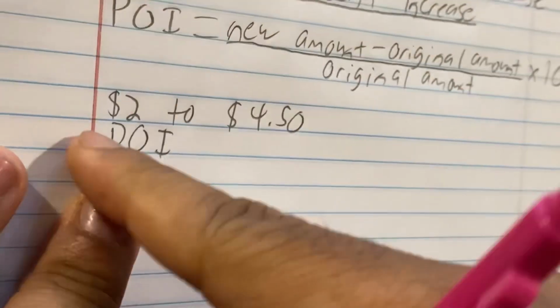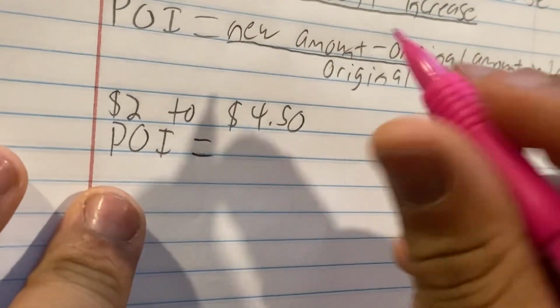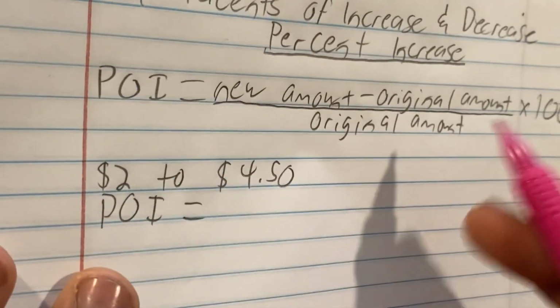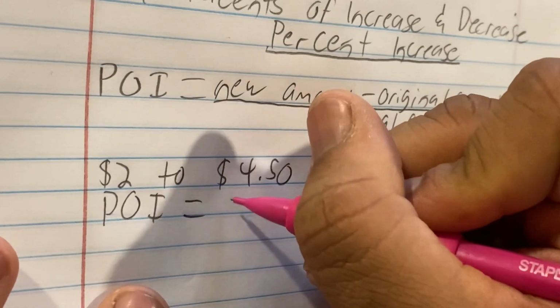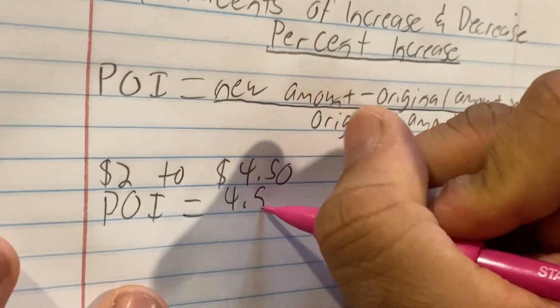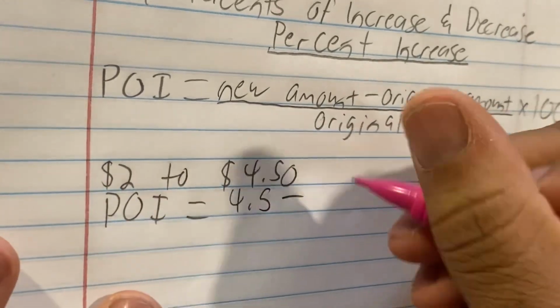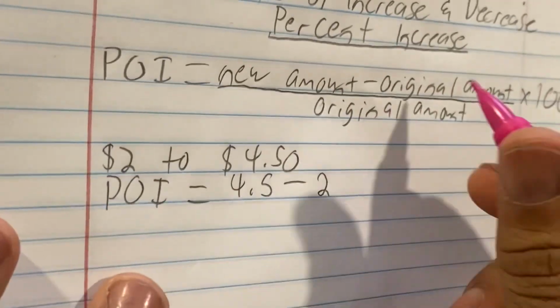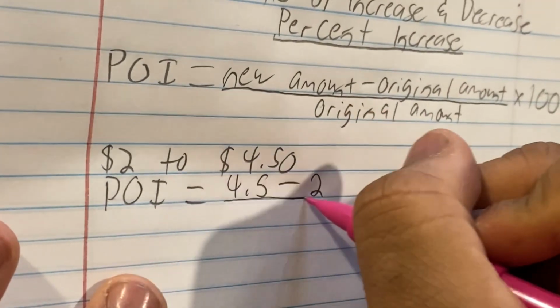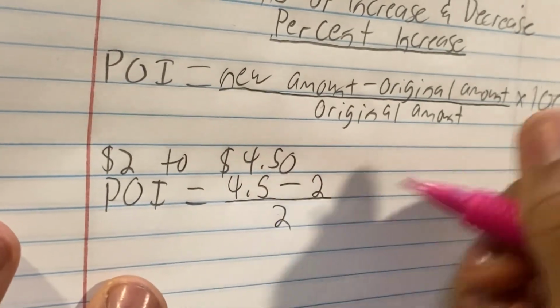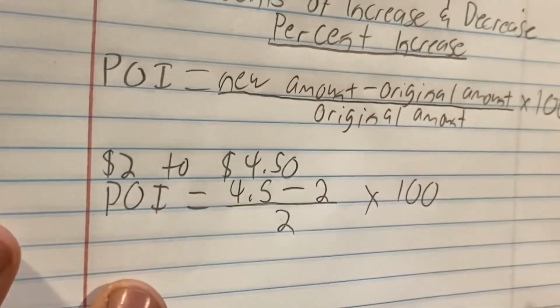POI, the percent of increase, equals the new amount minus the original amount. The new amount is $4.50, which translates to 4.5, minus the original amount, which is 2. Then we divide that by the original amount, which is 2. Whatever that is, we multiply it by 100 at the end.